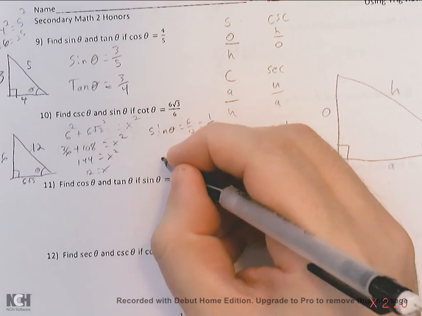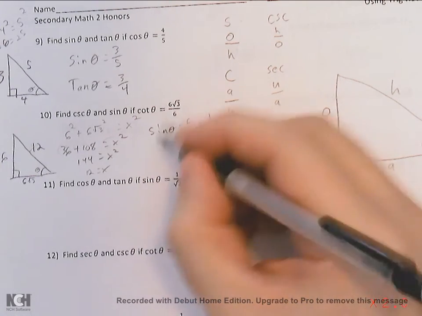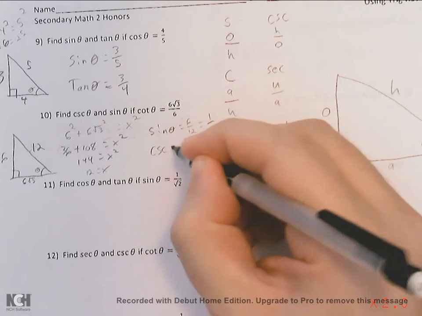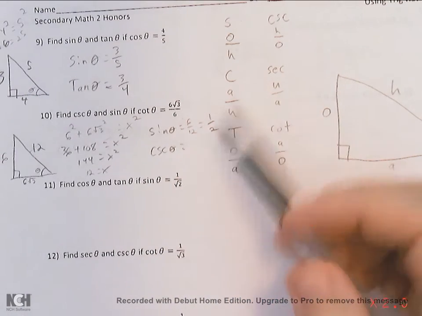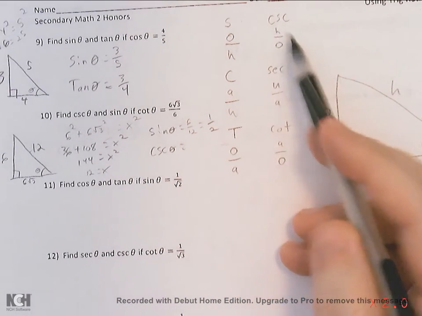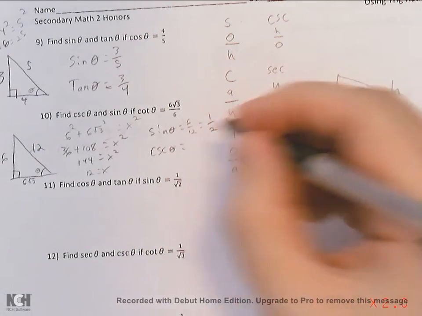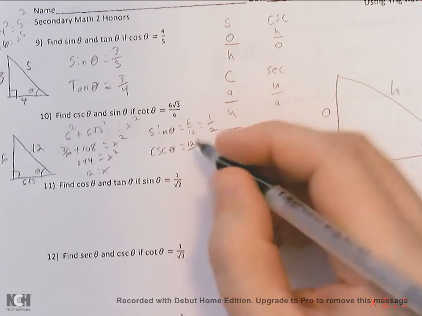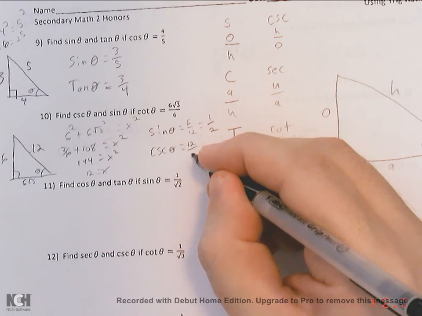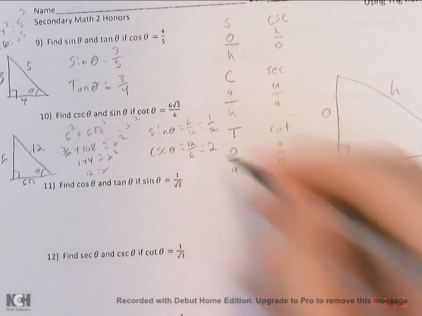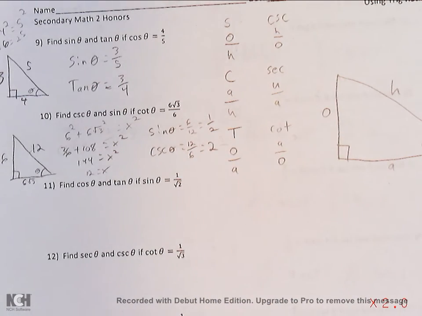Now, cosecant of theta is the reciprocal of that. So hypotenuse over opposite, which would simplify down to 2. And that would be your answers.